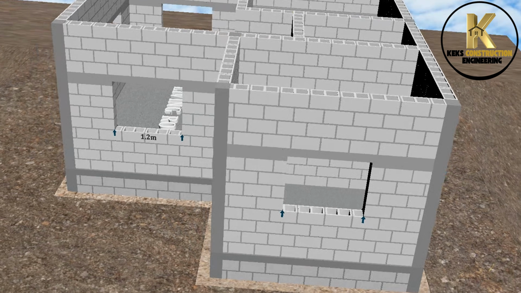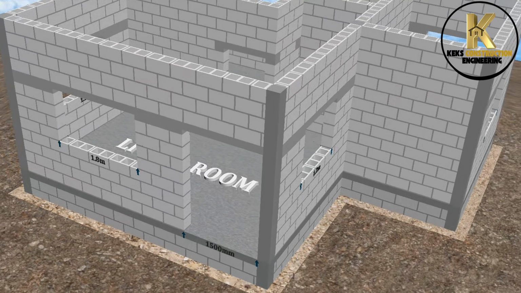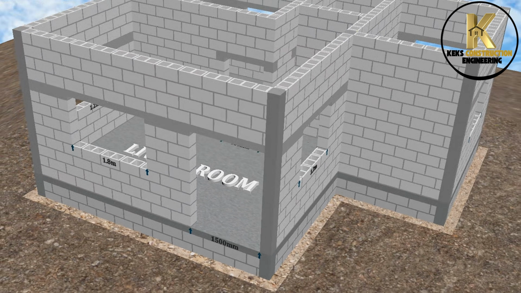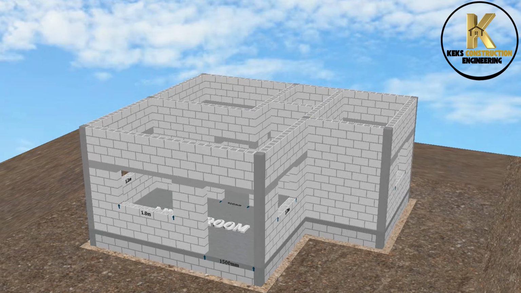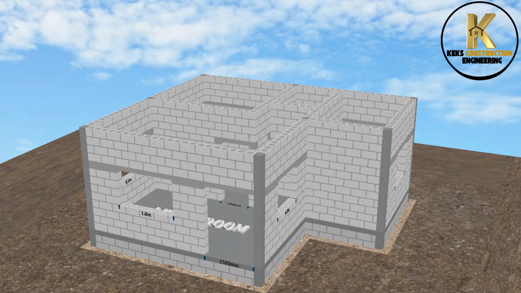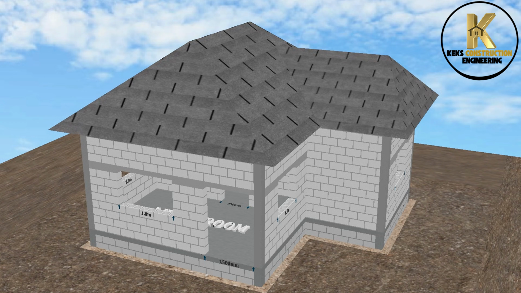This video is becoming too long. I will not show detailed construction of the roof to save time. I will do a separate video on that so you can get the best explanation. If you want me to do a detailed video on roofing, let me know in comments section so I can work on it. Thanks.